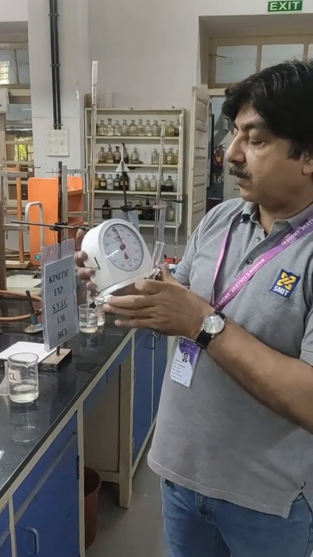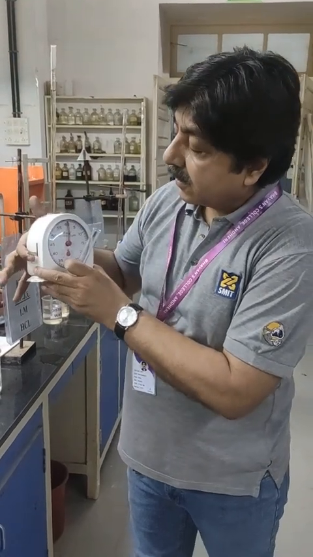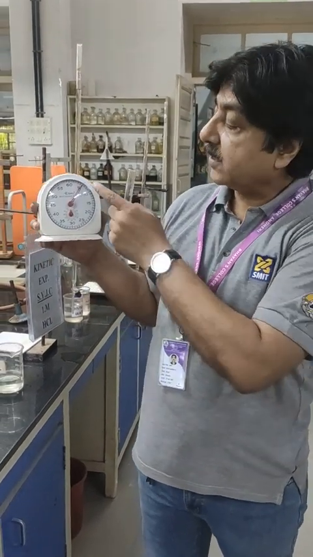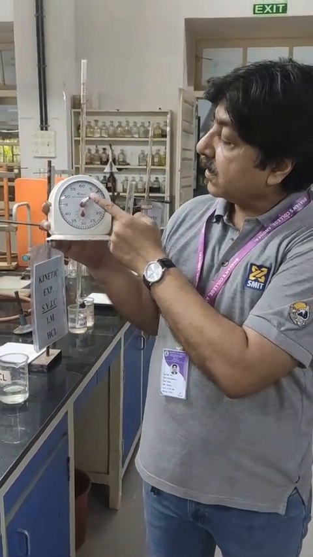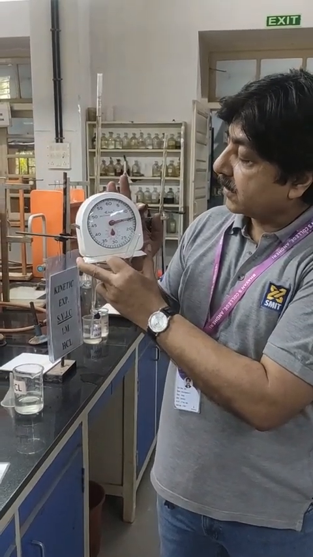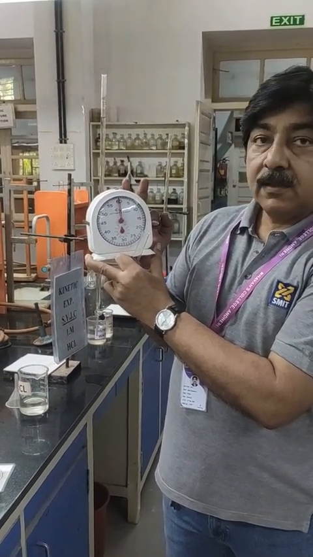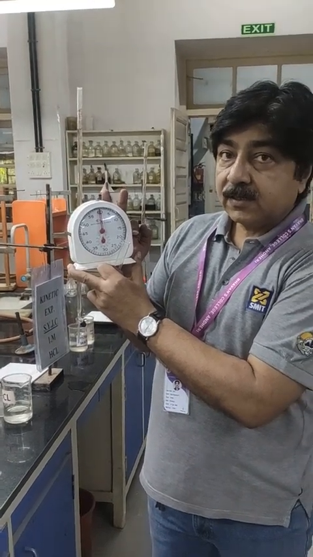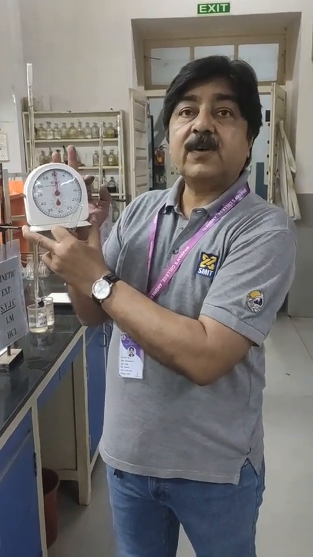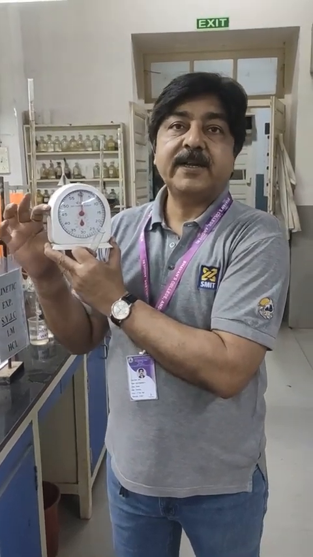This stopwatch has got two arms, one left arm and one right arm. With the help of this right side arm, I can set this clock into motion. You can see the arm of this clock is moving, and whenever I want to stop it, I will press this. It has gone to reset. So to avoid this mistake, always remember the left hand side arm is for resetting the clock. To start and to stop the clock, we will always use the right hand side arm.